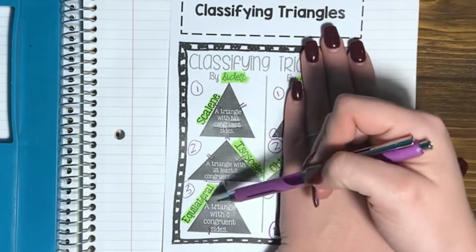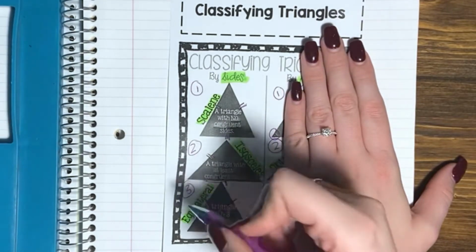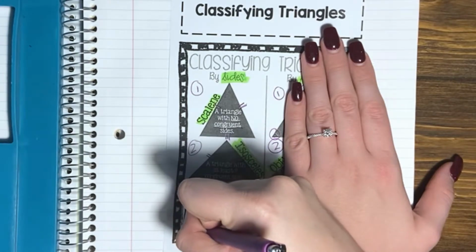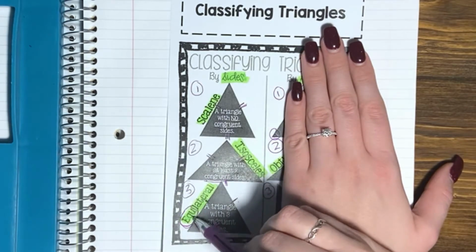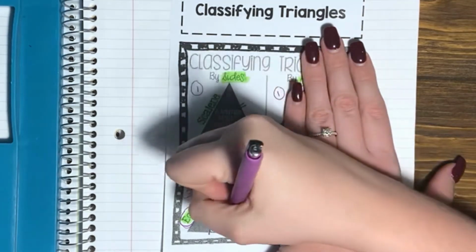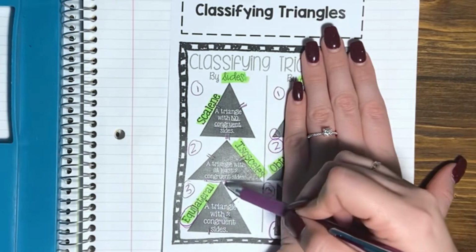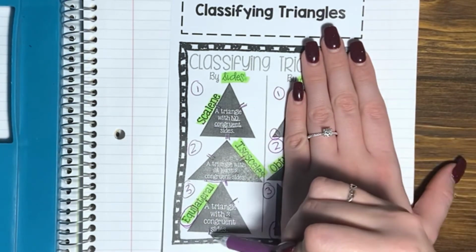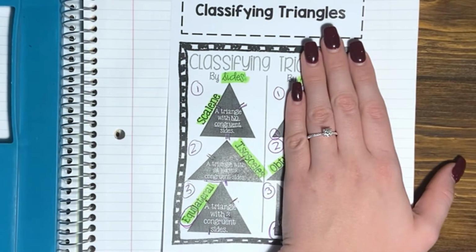Finally, we have an equilateral triangle, and you can probably already tell that this word has the same prefix as equal, equation, equi, which means the same. Equilateral triangles have three congruent sides. This side has one dash on it, this side has one dash on it, and this side has one dash on it. That tells me that all three of the sides are equal, so it's an equilateral triangle.